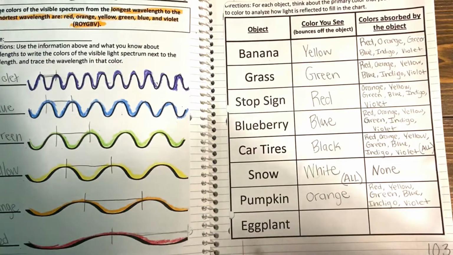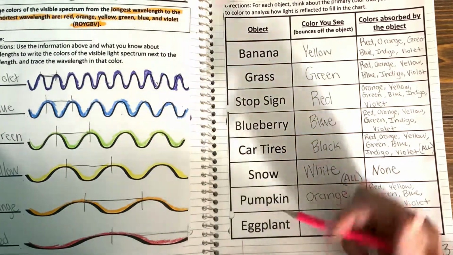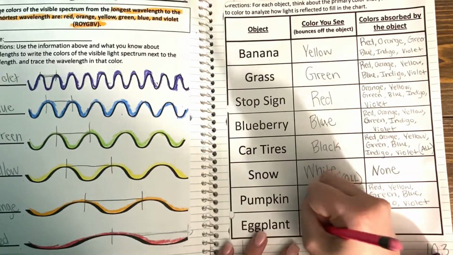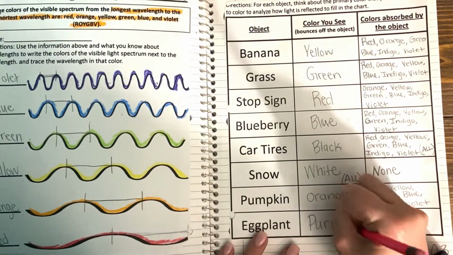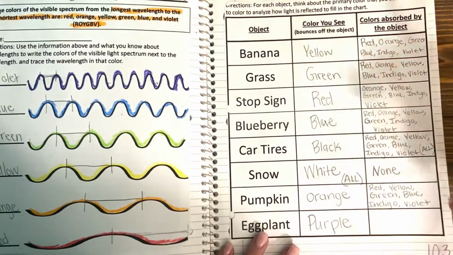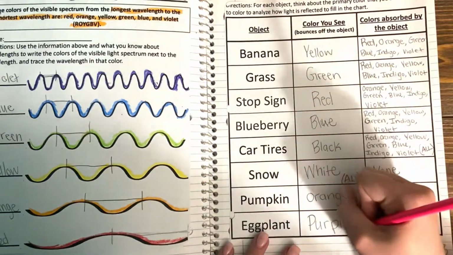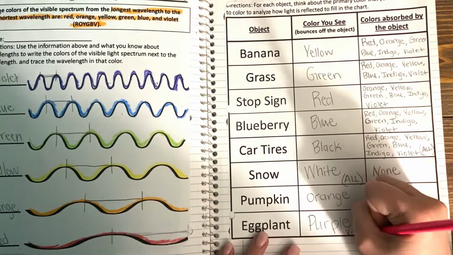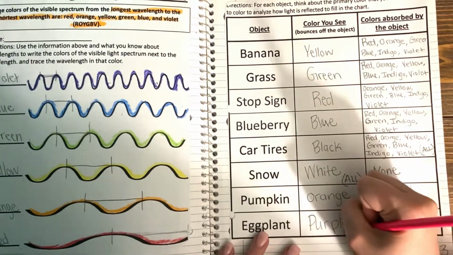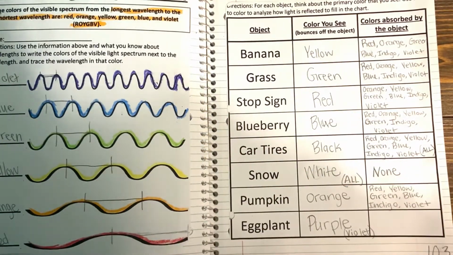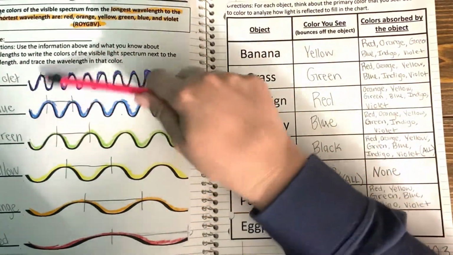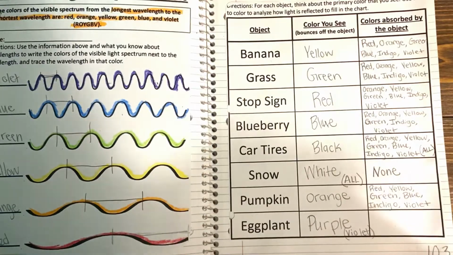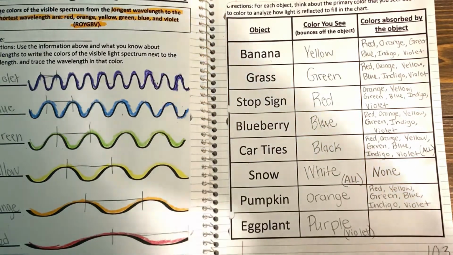Lastly, we have an eggplant. If you don't know what an eggplant is, it's a vegetable. It kind of reminds me of a squash, but it is purple. Hopefully we know that purple is the same thing as violet, so I'm going to put that also. That means the wavelength of purple, the shortest wavelength of light, is coming back into my eye, and my brain recognizes that as purple.